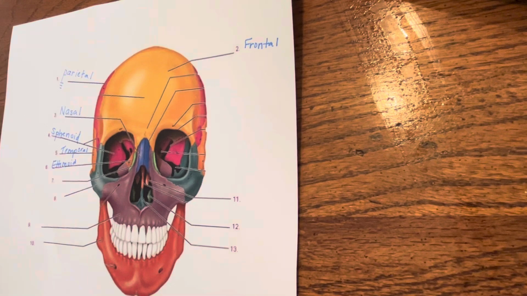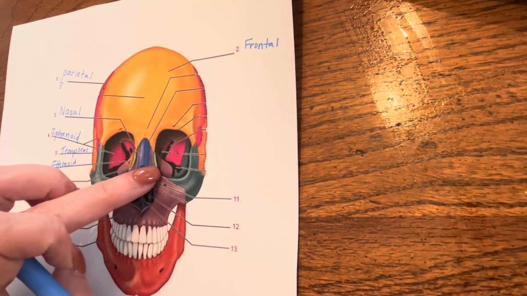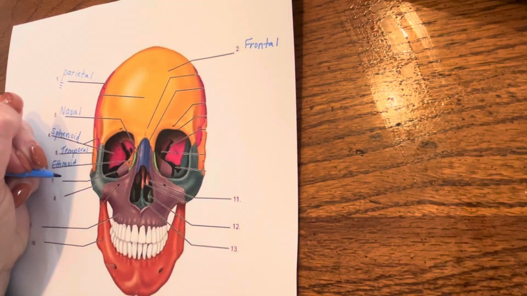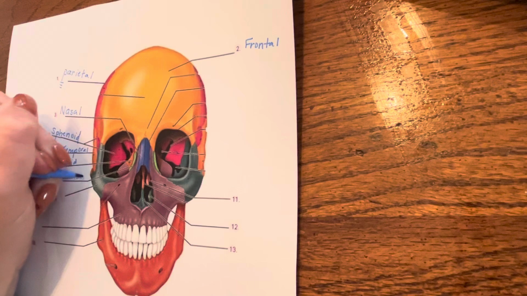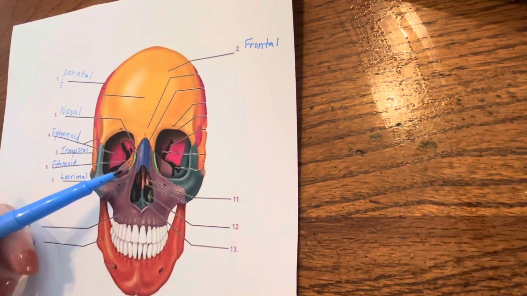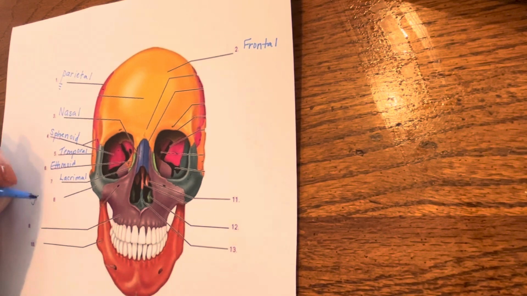7 is pointing to the green. Okay, so like the inner portion of the eye, same thing over here, and that is the lacrimal. So I think about this as the last thing your tears would touch when the lacrimal does something to you. 8 is zygomatic, your cheekbone. Zygomatic.